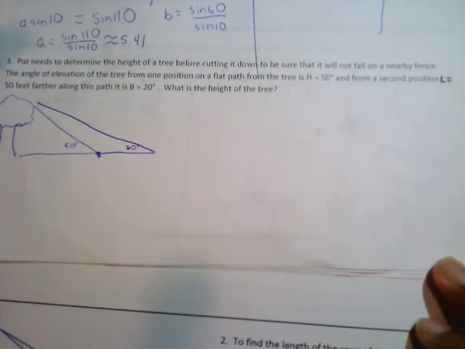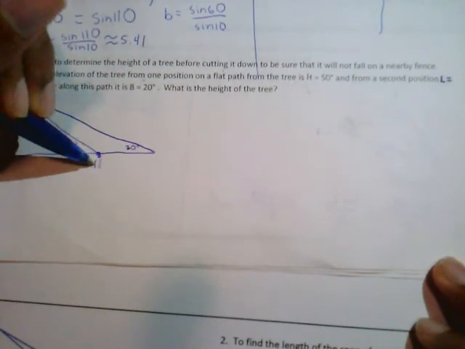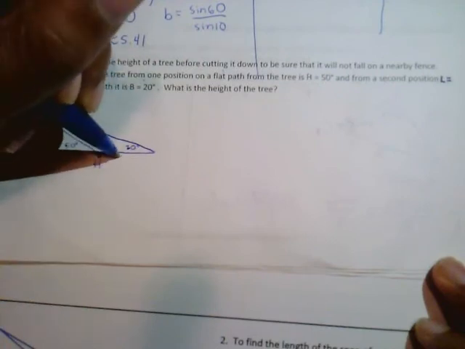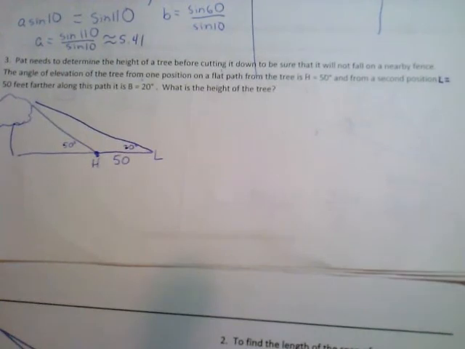And then it says, what is the height of the tree? So we're looking for the height of the tree. The first position has an angle of 50 degrees. They said this was H. And then the second position, L, is 50 feet farther along the path. That angle is 20 degrees.